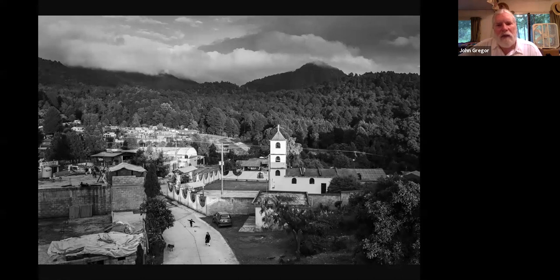It is the village right outside of the Mariposa preserves, which are the butterfly preserves, where the monarch butterflies are up in the mountains in Mexico. A very magical place. And this image captures that feeling of that magical place for me.